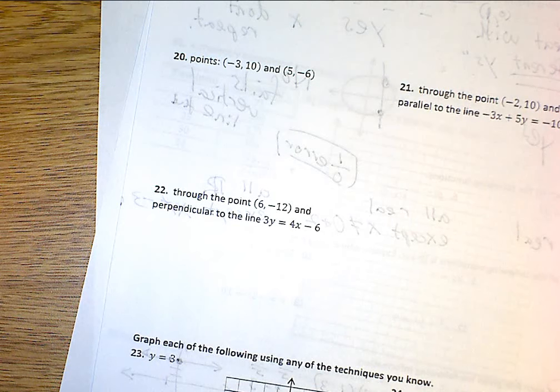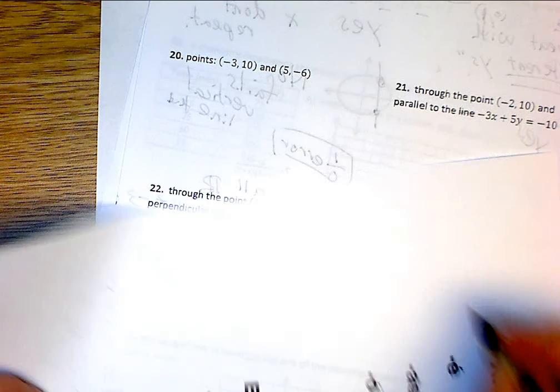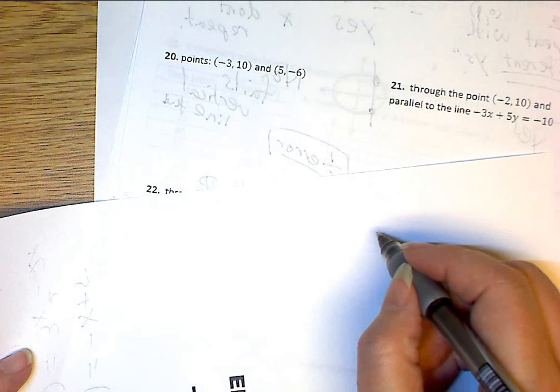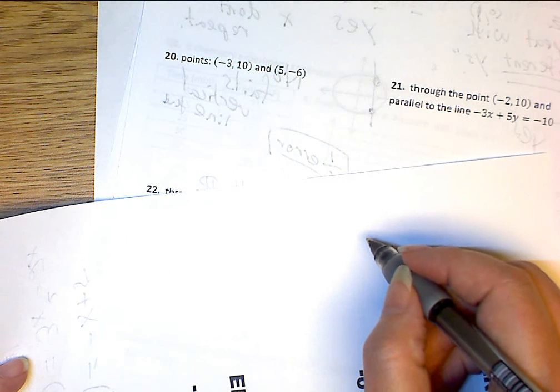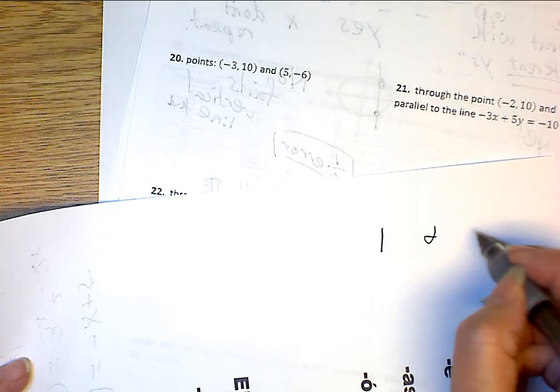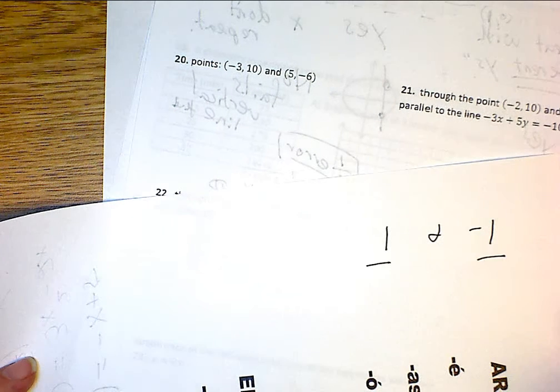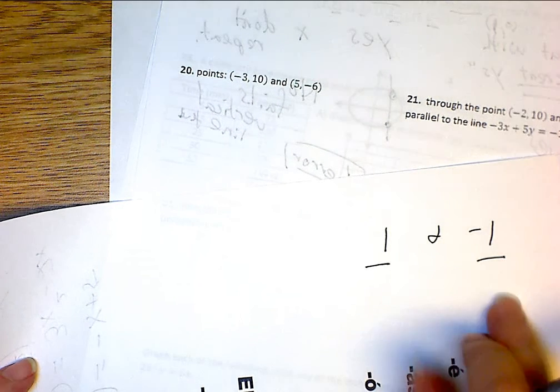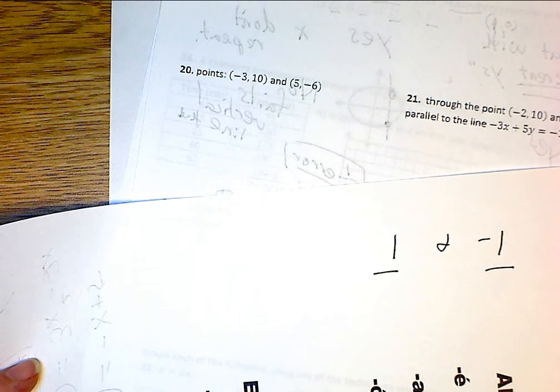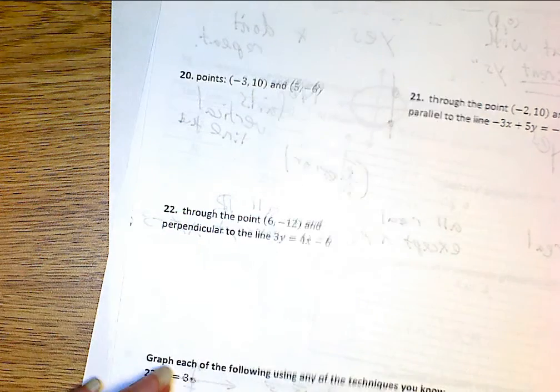Is it possible to have the perpendicular line slope and the regular line slope, and neither of them be a fraction? So, no. Because it has to equal negative 1. Well, yeah. But it could be 1 and negative 1. Your slope could be 1 and your perpendicular could be negative 1. Yep. So that would be the only case. Yep. All right. Any others?